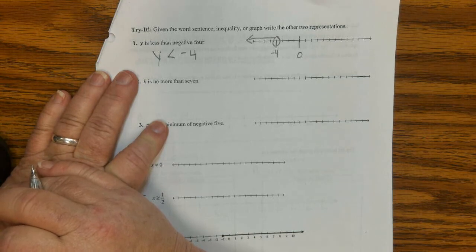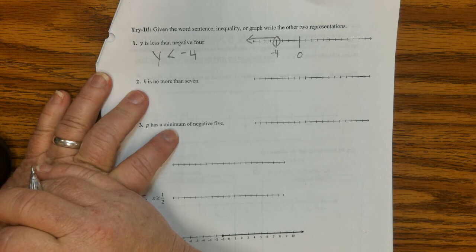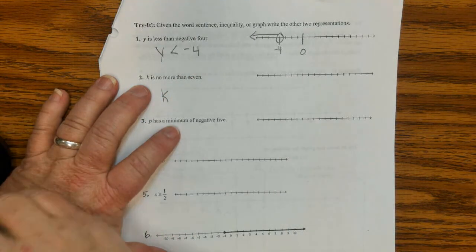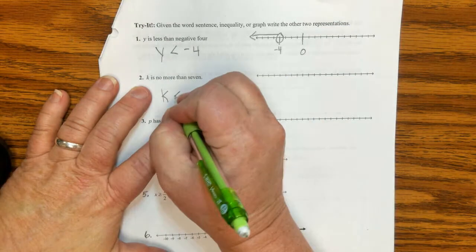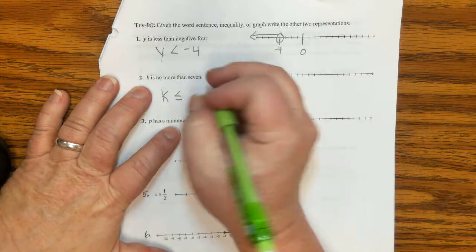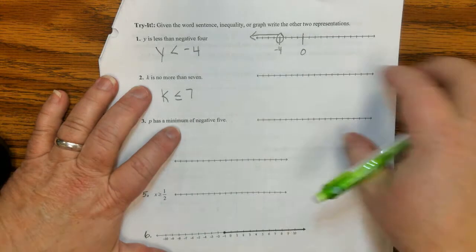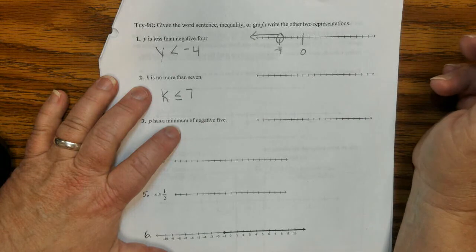All right. Now we've got k is no more than 7. So how would I write no more than? Look at the front page. What symbol is going to be no more than? Less than or equal to, right? 7. So there again, I'm just going to come over here, and you're just going to have to move your number line. 0 doesn't necessarily have to be in the middle, okay? You can make it wherever you'd like.